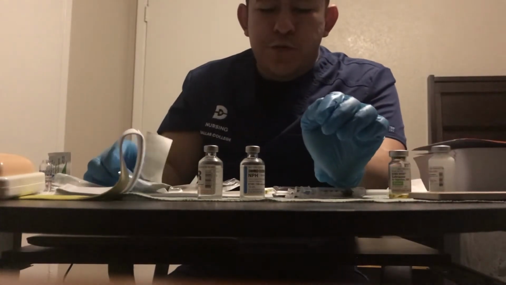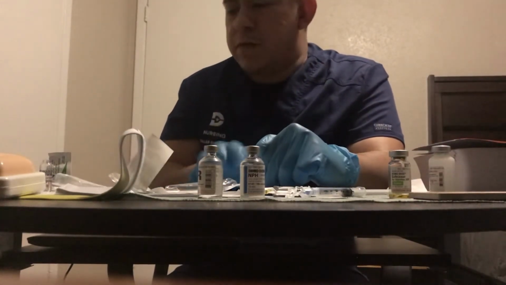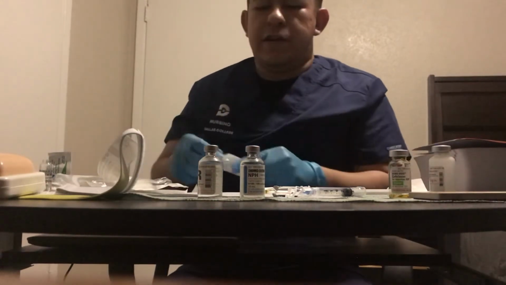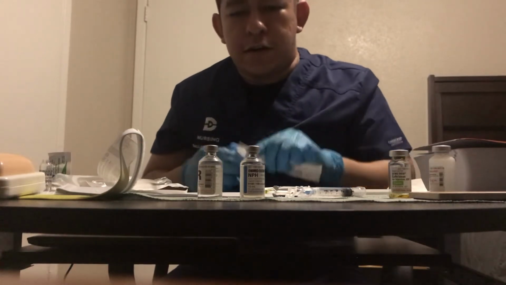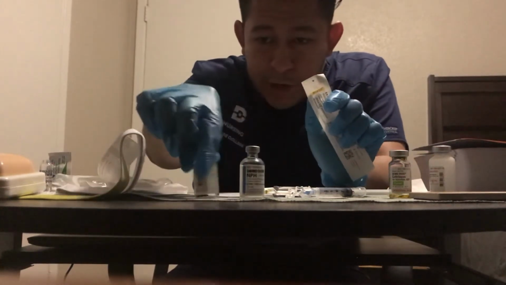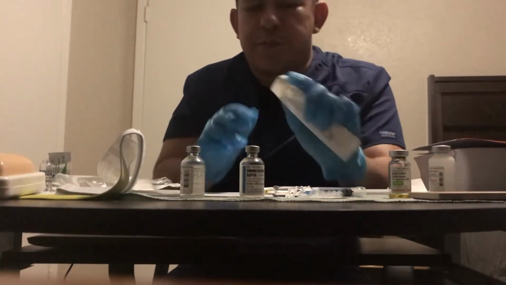Next up, we're going to prepare our insulin. So for insulin, and this is our third check for insulin, second check for insulin as well. This is indeed NPH. We got regular. It's for Jack Buzzard.